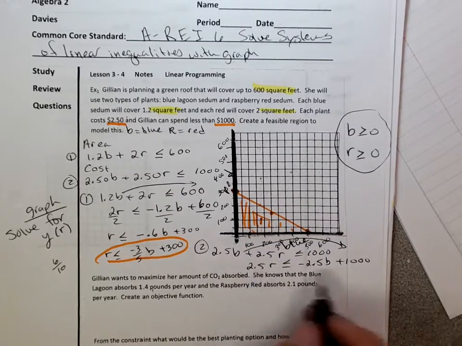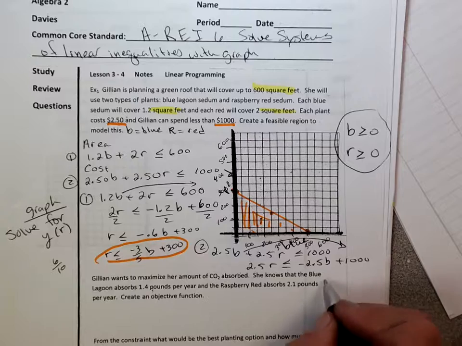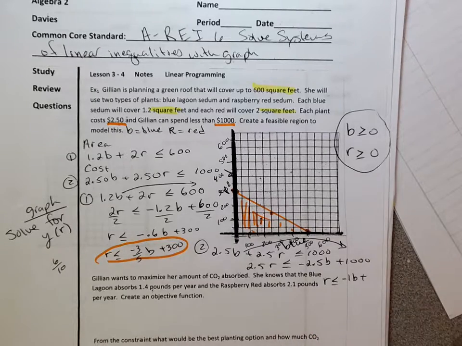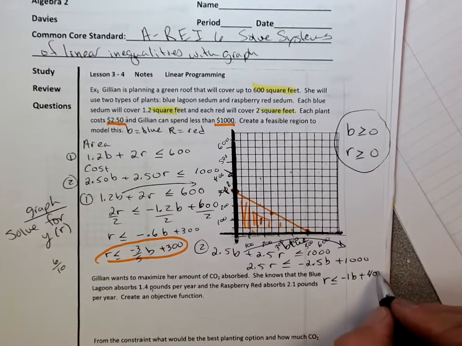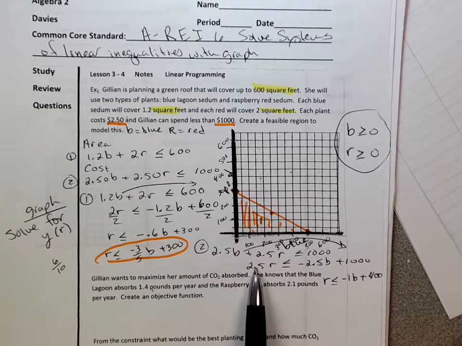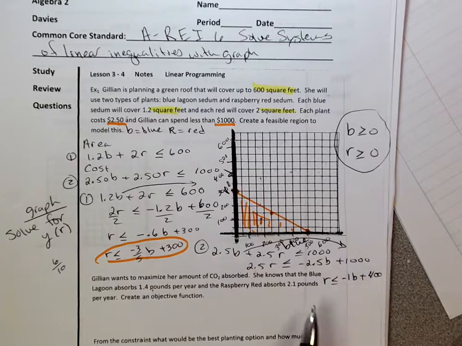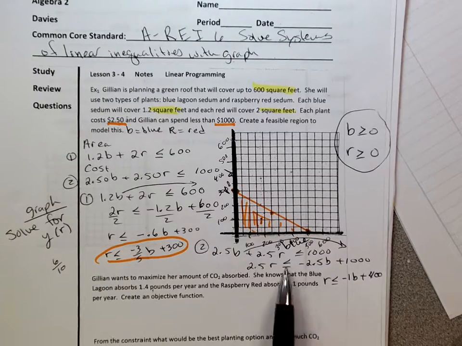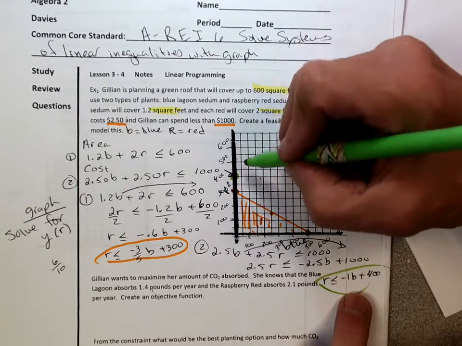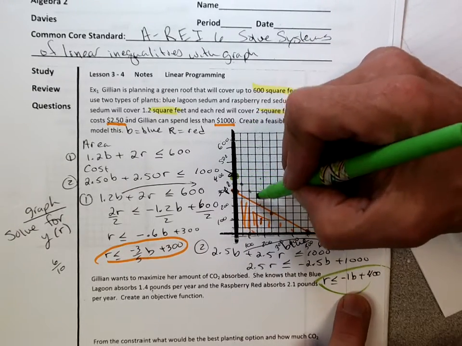Now if I divide by 2.5, divide by 2.5, divide by 2.5, I'll have r is less than or equal to negative 1b plus 400, okay? So I just divide. I just didn't show the work because I'm running out of room. So I get r is less than or equal to negative 1b plus 400. Okay, so we're going to graph that one, and I'll graph that one in green. So I'll go up to 400, which is right there. I'm going to go down 1, over 1, down 1, over 1, down 1, over 1.